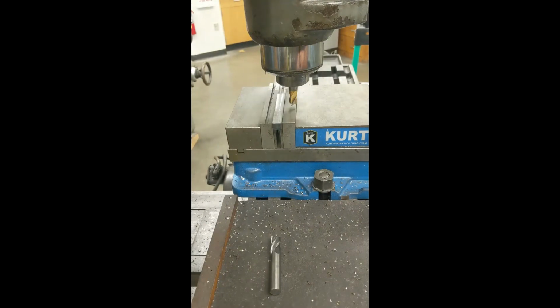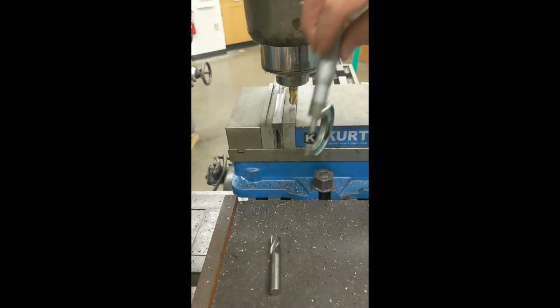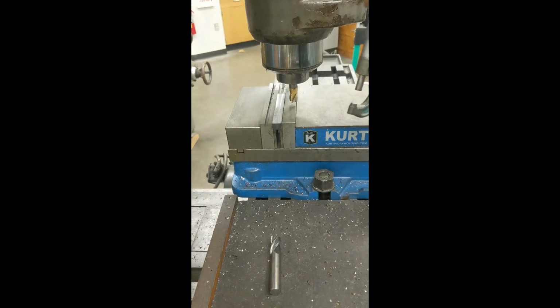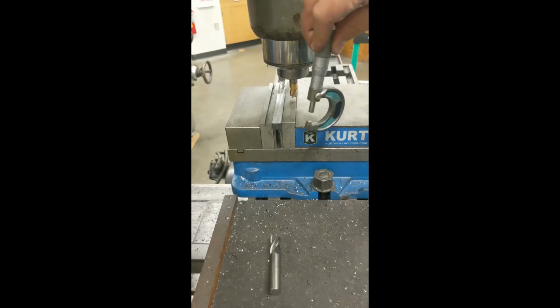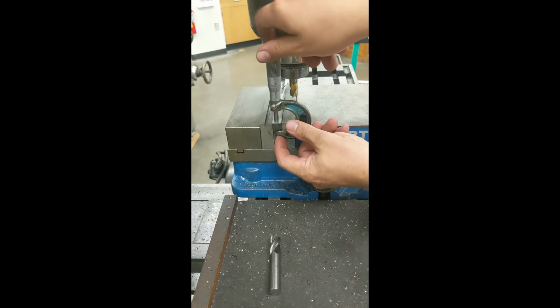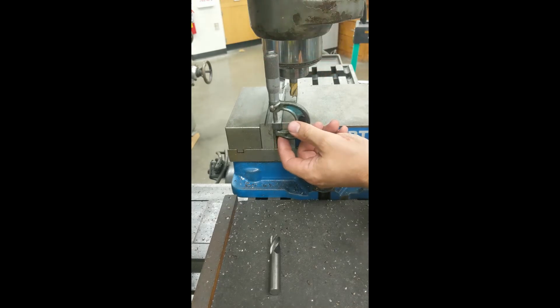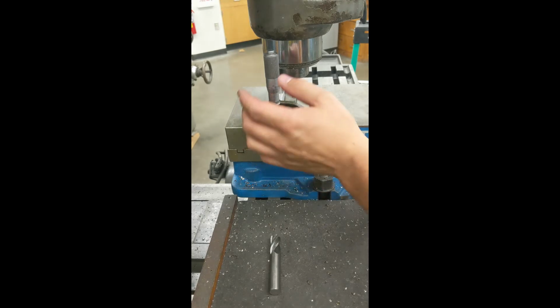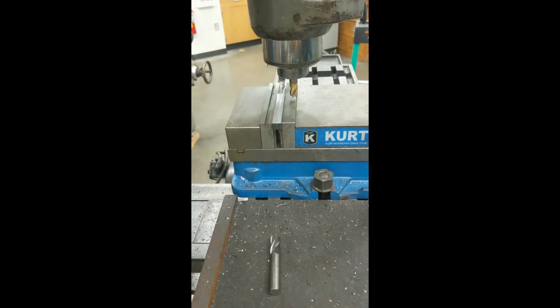I've now made my two cuts of 19 thousandths and 40 thousandths, and now I'm going to measure my workpiece again. I have a tolerance of plus or minus 5 thousandths. That looks like 0.4 inches, pretty much on the money.